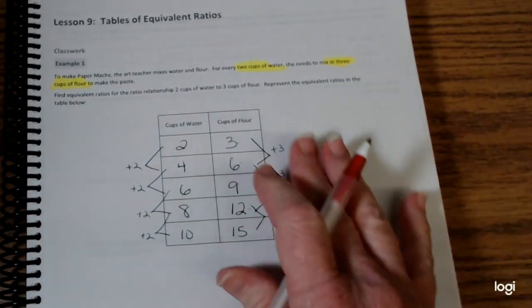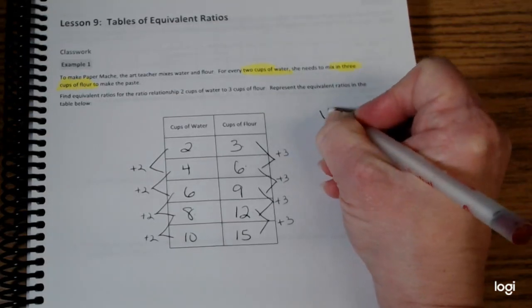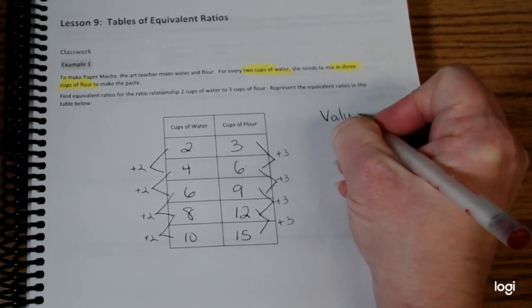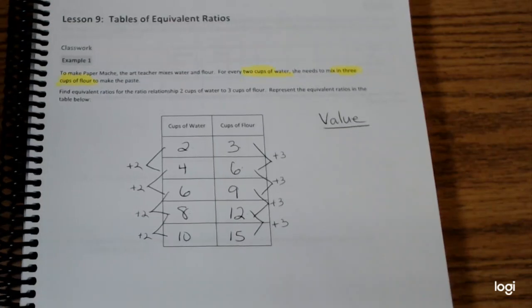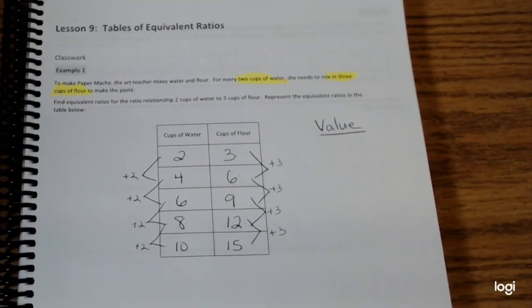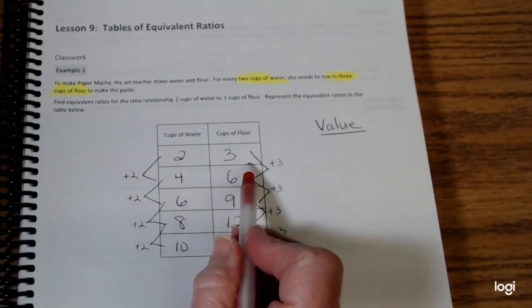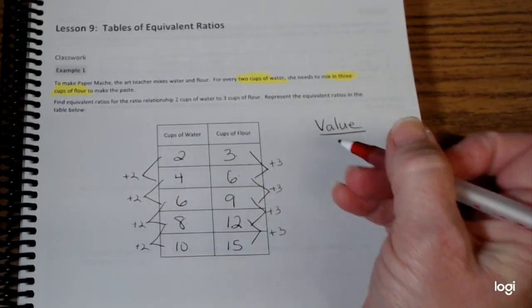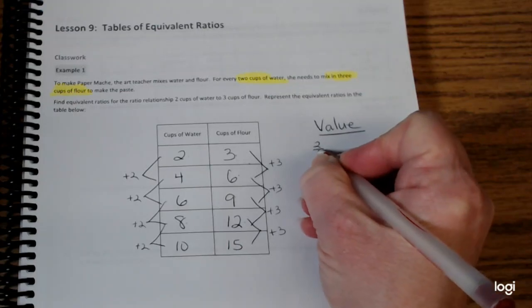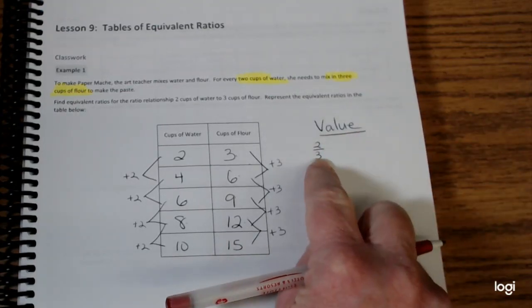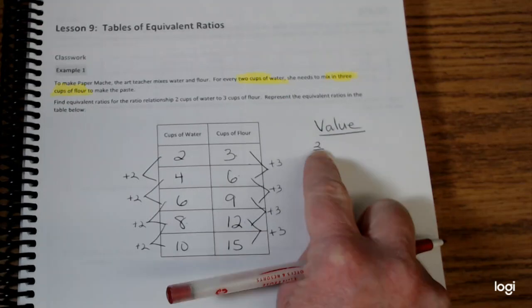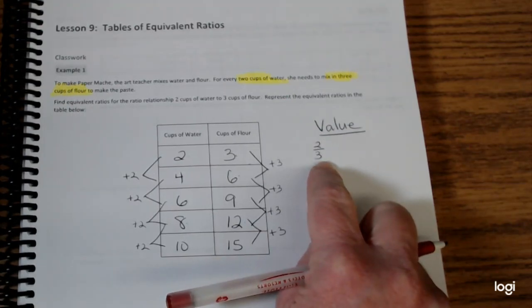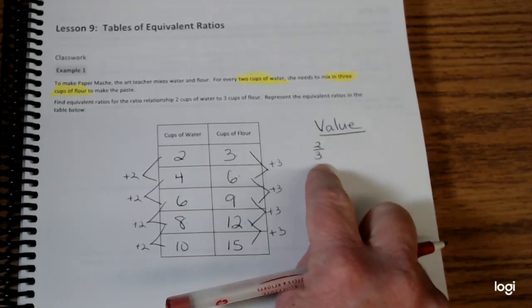Now, what I want you to do is go ahead and write the word value over here to the side. Okay, do you remember what value is? The value of a ratio is when we make it and put it into lowest terms. Okay, we simplify it or we reduce it. So the first value we have here is 2/3. I like to do my values like this. Now, if I would look at my factor sheet, 2 and 3, the only thing that they have in common is a 1. So this is as low as this gets.